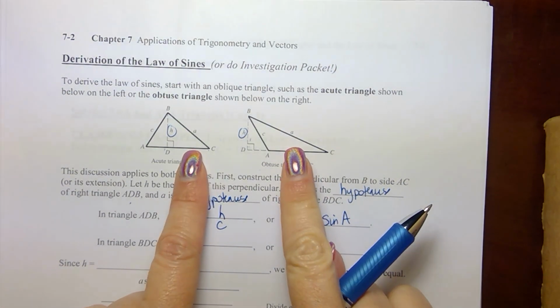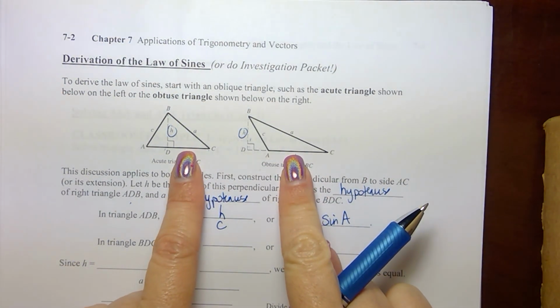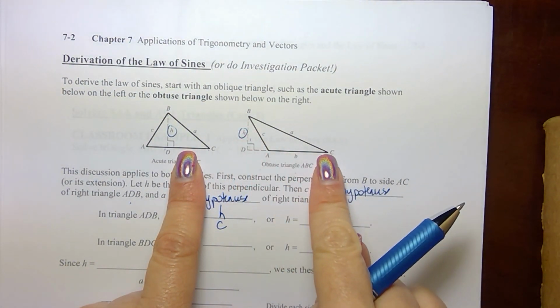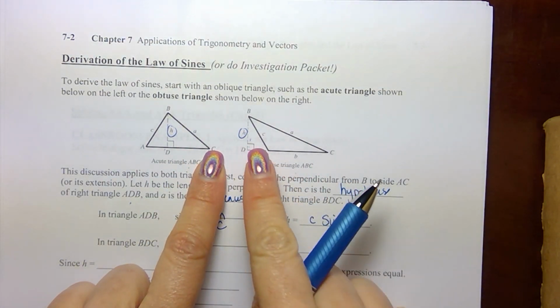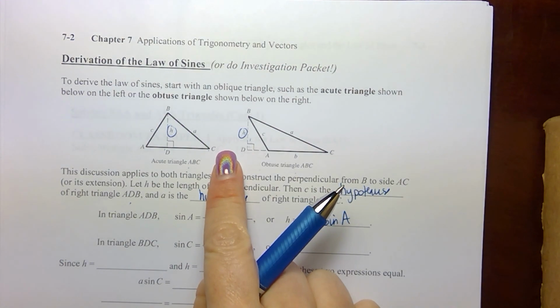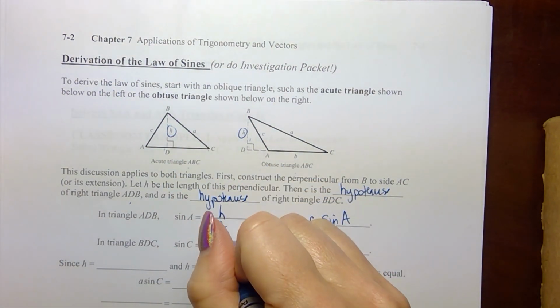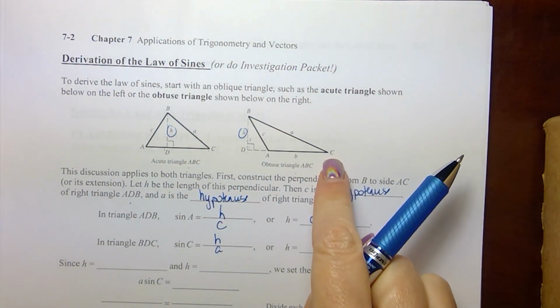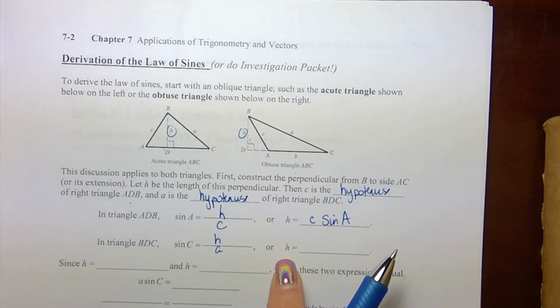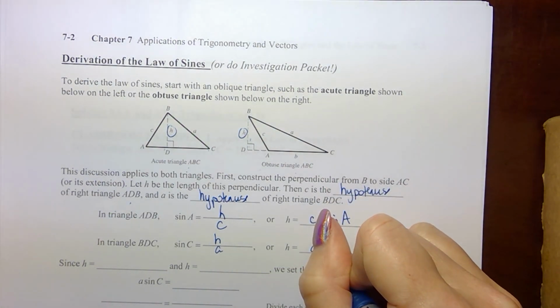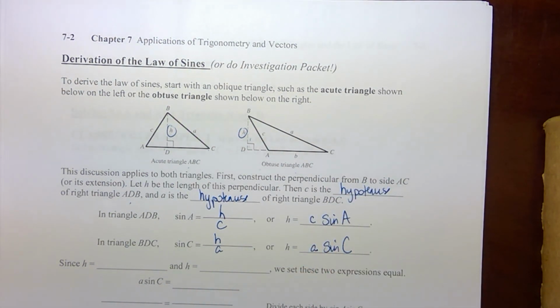Now look at the other triangle, BDC, the big one right there. What if I look at sine of angle C? Well, sine of angle C is opposite over hypotenuse, h over a. For angle C here, it is still opposite over hypotenuse, h over a. Or again, if I solve for h, this time I have a times sine of angle C.